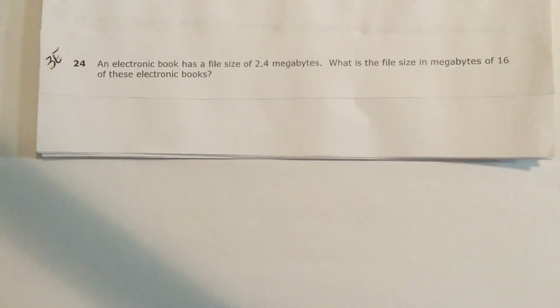Okay, an electronic book has a file size of 2 4/10 megabytes. What is the file size in megabytes of 16 of these electronic books? Okay, so what do we know? We know that each book has 2 4/10 megabytes of storage. What is the file size in megabytes of 16 books or electronic books? So tell me what you would do to solve this problem.